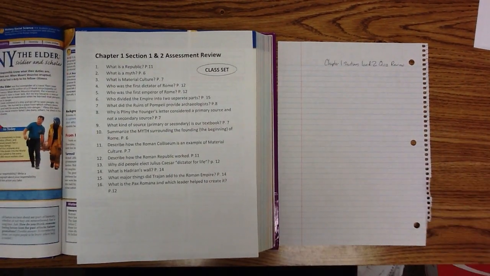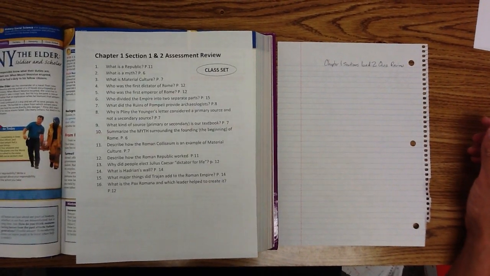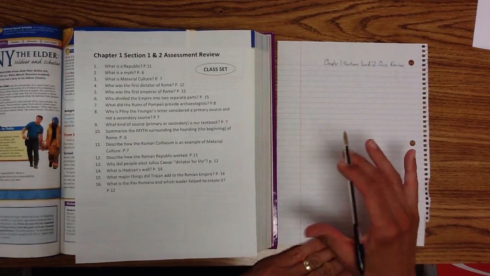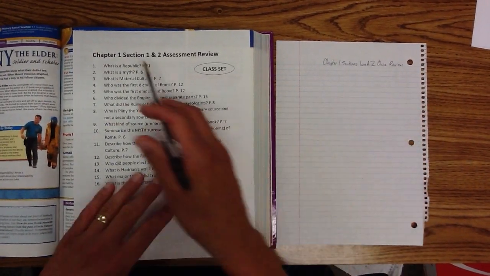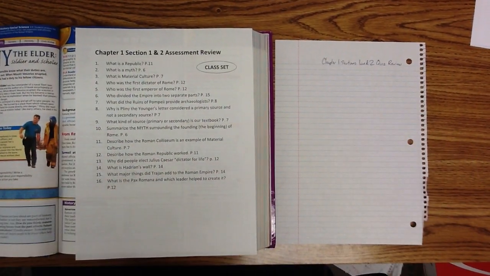So it's time to complete your first quiz review, and you want to make sure that you do it correctly. There's a couple things you should know. Number one, I've already gone into my spiral binder. I've given a title here, Chapter 1, Sections 1 and 2 Quiz Review, because that's the title that's basically up here. So now I've got my sheet basically ready to go.